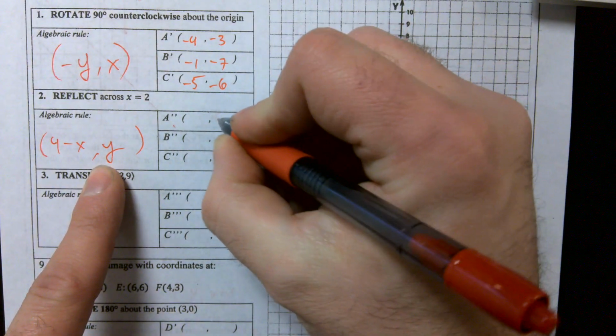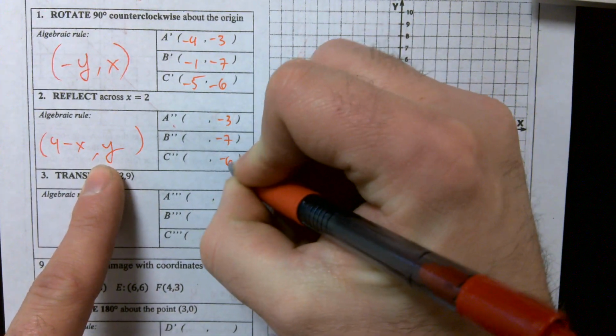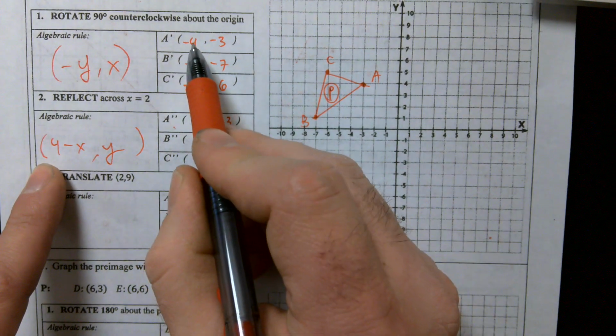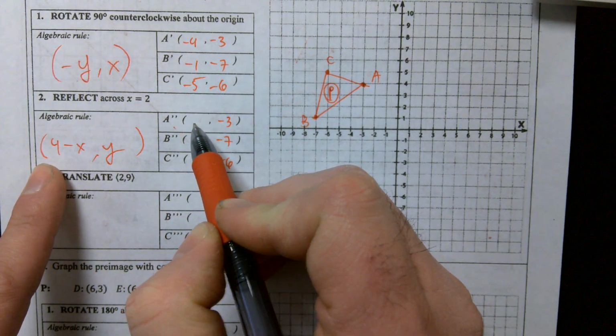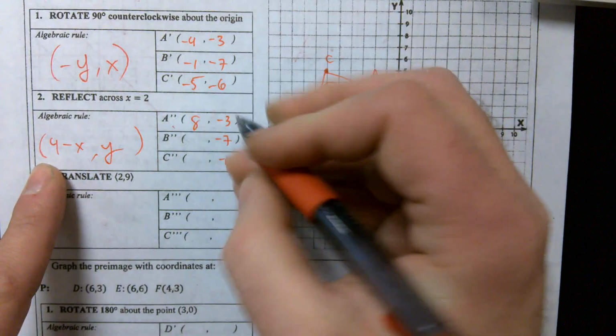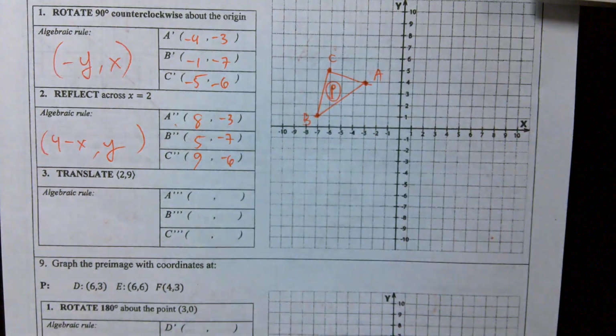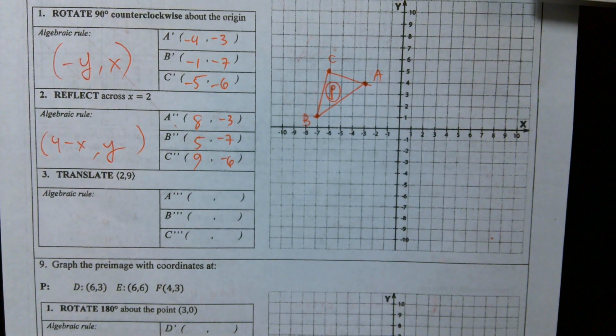All my y's stay the same. That's nice. And I'm going to do 4 minus my x. Well, 4 minus negative 4 is what? 8. What's 4 minus negative 1? 5. And what's 4 minus negative 5? 9. So there's my second set of coordinates. So far, so good? Yeah.